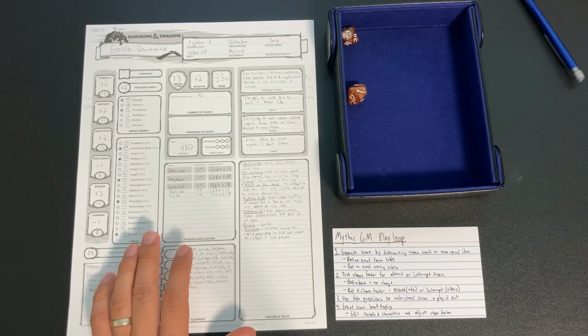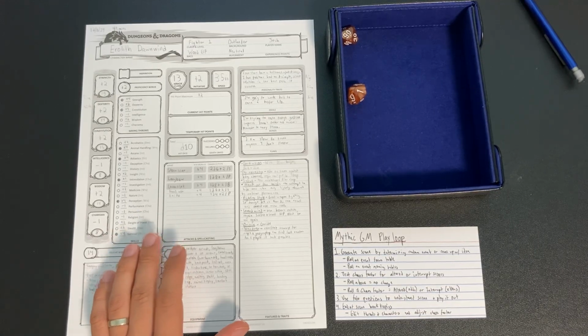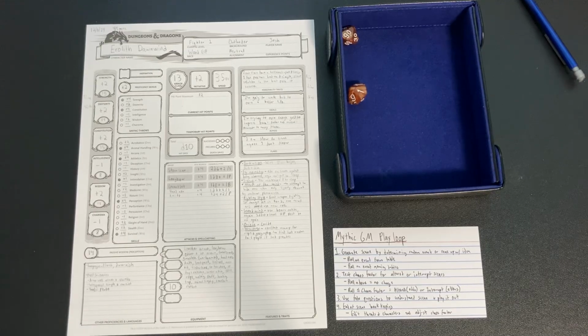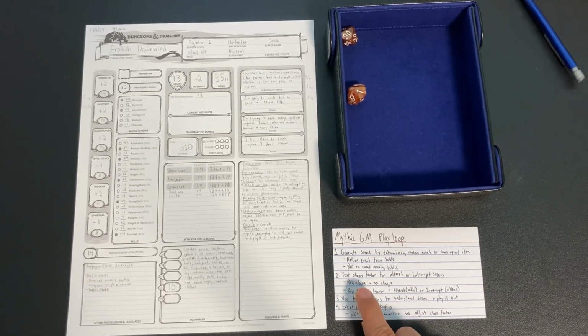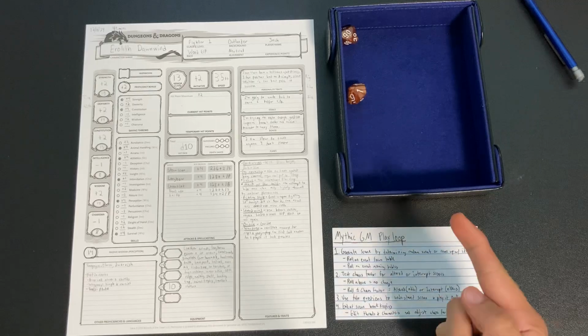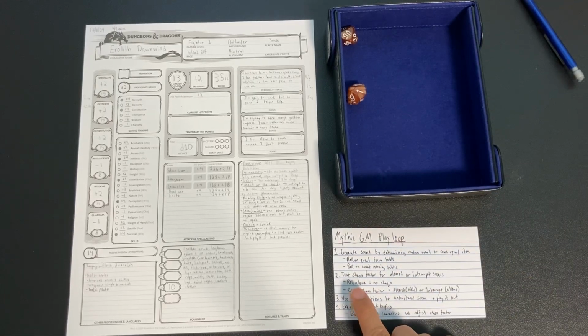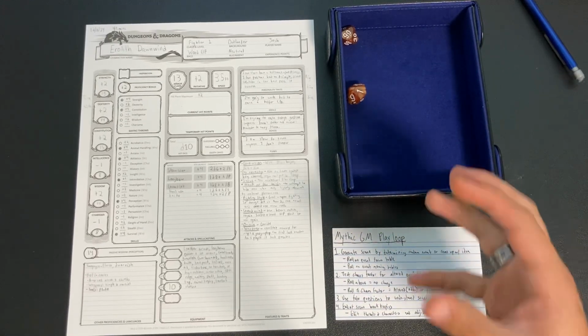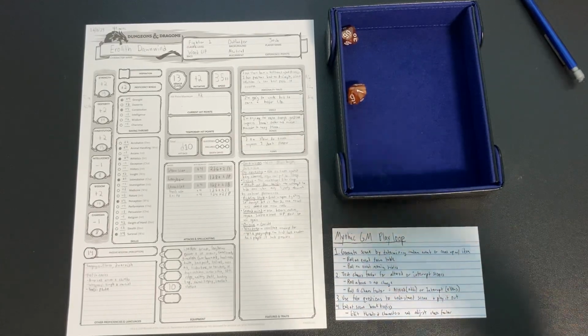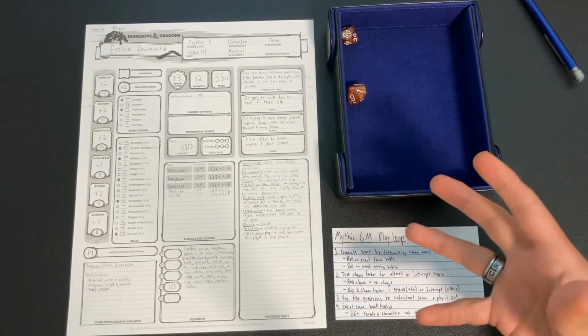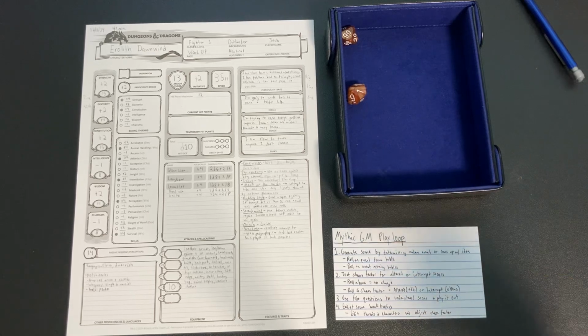Maybe he sees a campfire in the woods. So he's walking through the woods, he sees a campfire. That's kind of the scene that we've gone into. I'm expecting him to investigate the campfire and see if he can track who lit this fire and find out where they went.